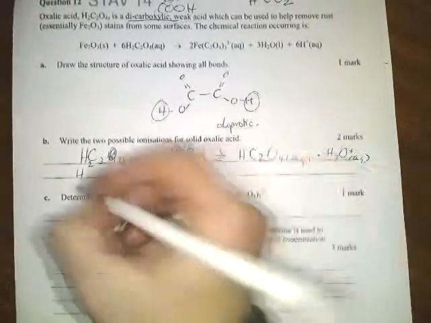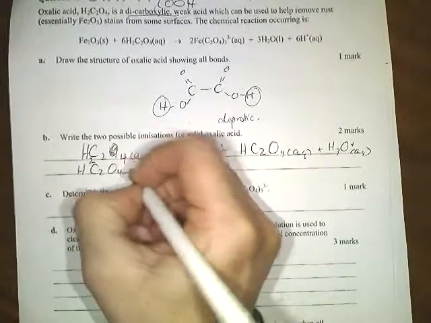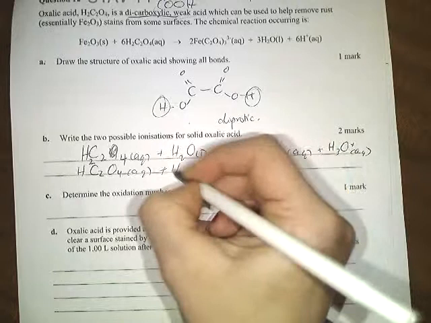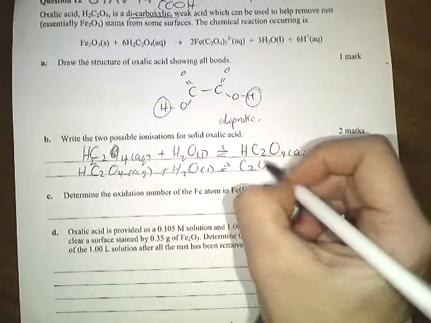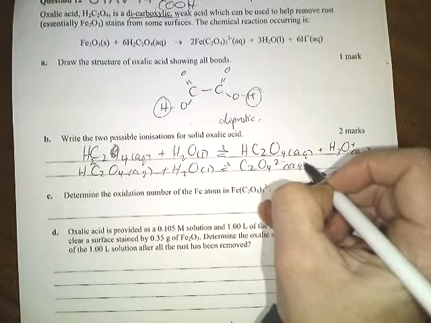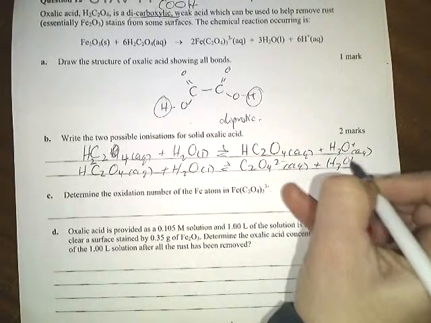Then with the other one, add H2O, plus H3O+.